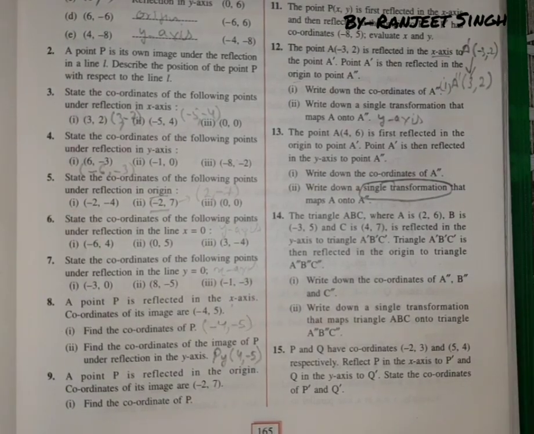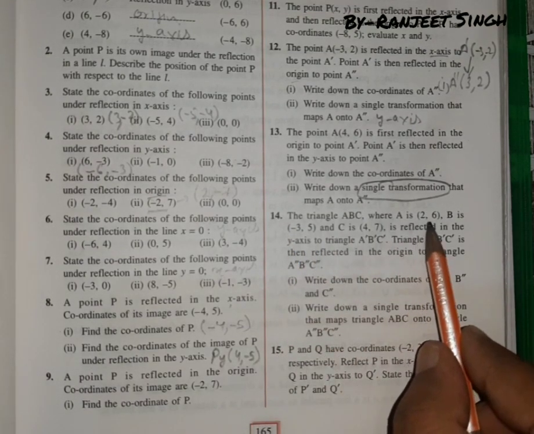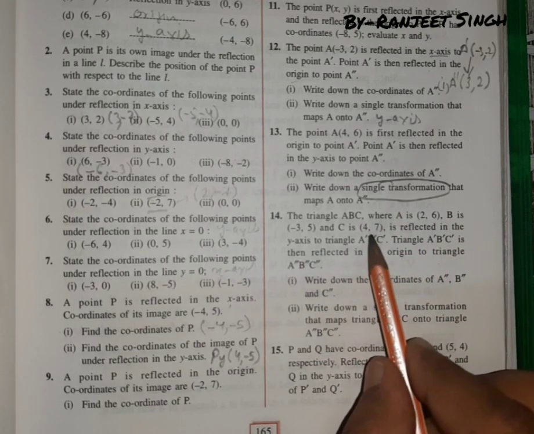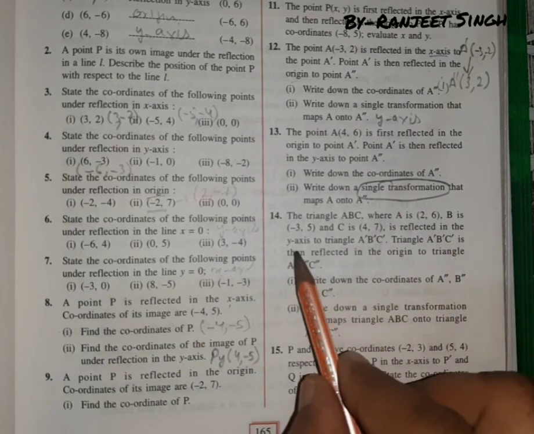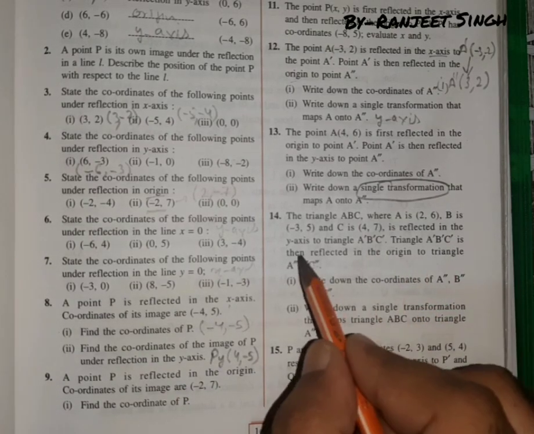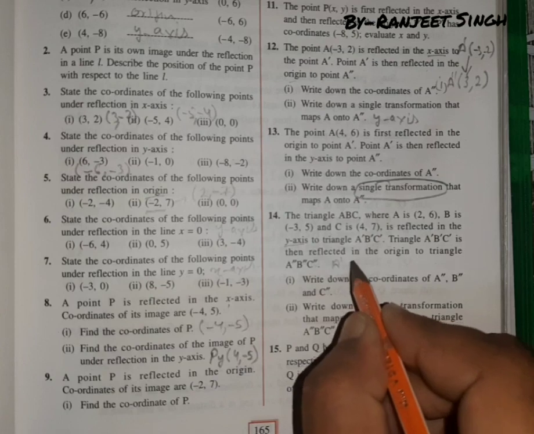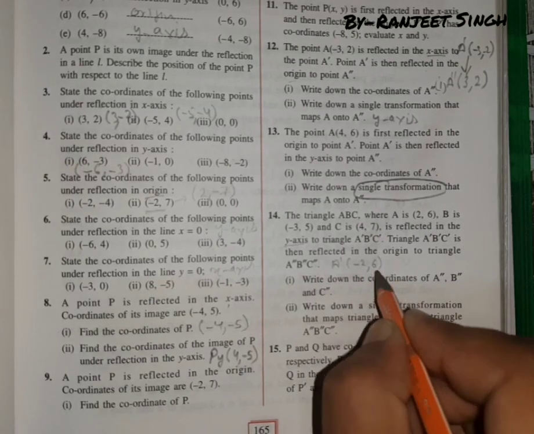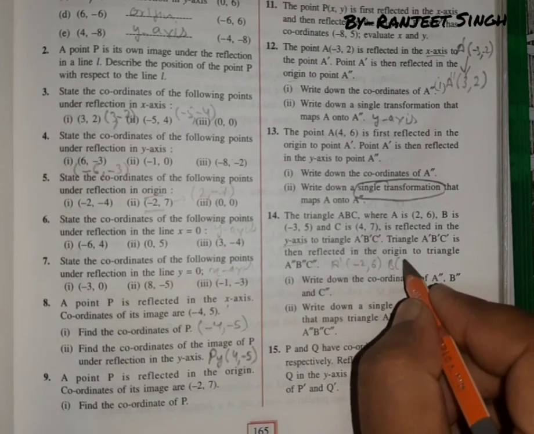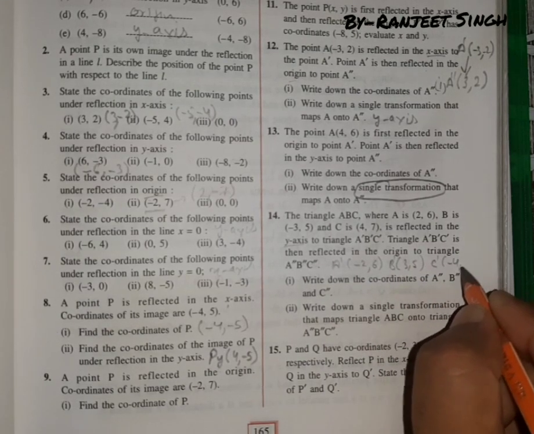Now I hope that you can solve some questions. Next question is question number 14. The question is, the triangle ABC where A is (2, 6), B is (-3, 5), and C is (4, 7) is reflected in the y-axis to triangle A dash B dash C dash. Reflected in the y-axis means the coordinates of x will change. So A dash will be (-2, 6), B dash will be (3, 5), and C dash will be (-4, 7).